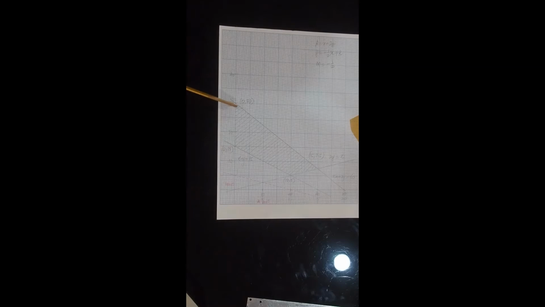Now in this second question, the shaded region is a quadrilateral. And the objective function is here: K equals x plus 2y. So I change this equation into the form y equals mx plus c. And again, I found the gradient to be negative 1 over 2.